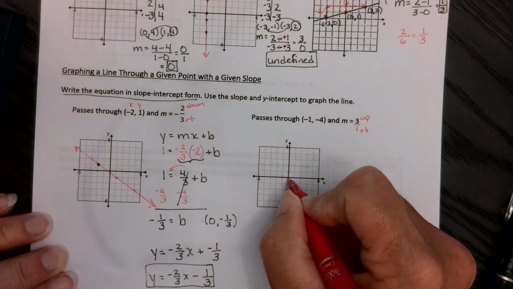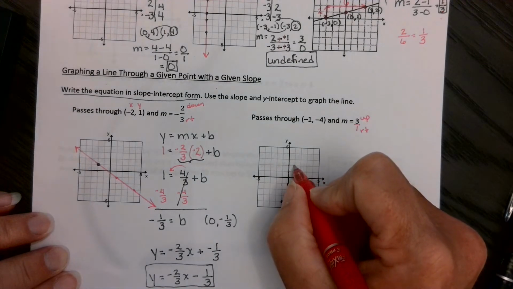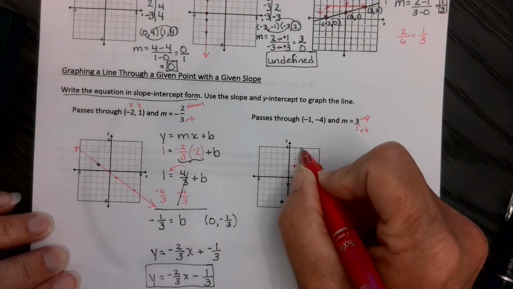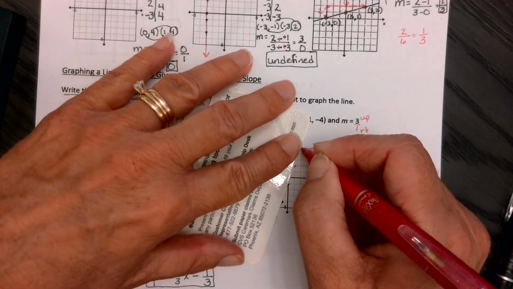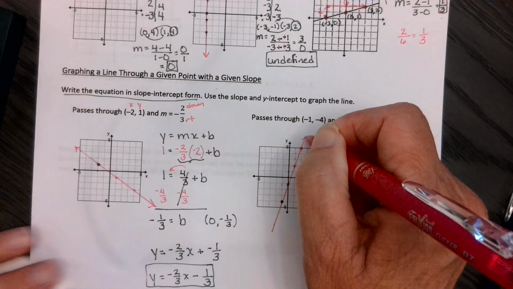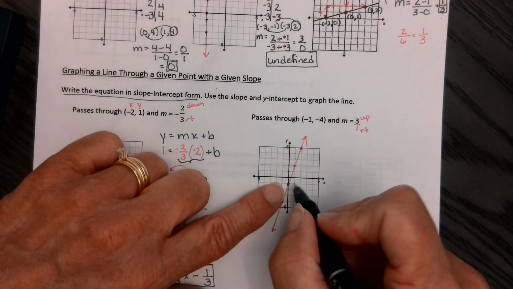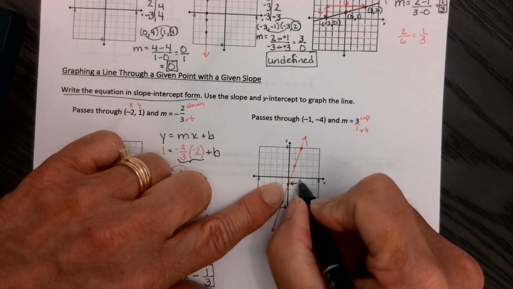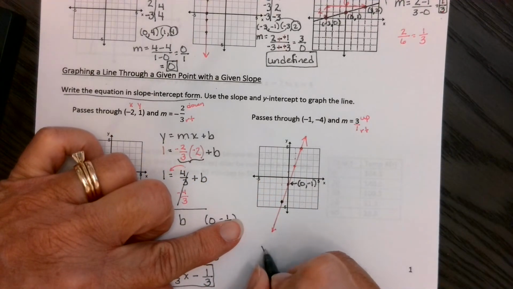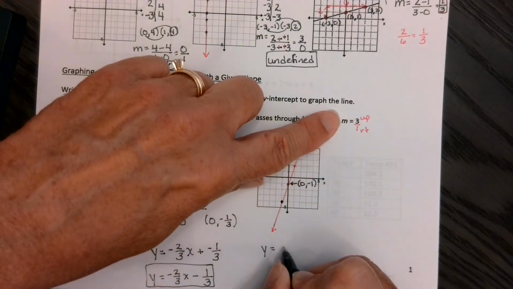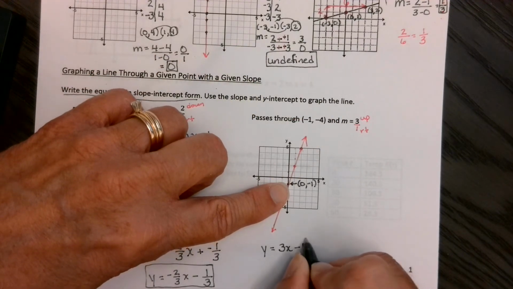Up 3, 1, 2, 3 over 1, and I can go up more, so I'm going to go up one more time. Up 3 over 1, and then I'm going to draw my line. Now at this point, I can actually write it in slope-intercept form, because I know my slope, I know it crosses the y-axis at 0, negative 1. So I can go ahead and write y equals my slope, which is 3x minus 1.